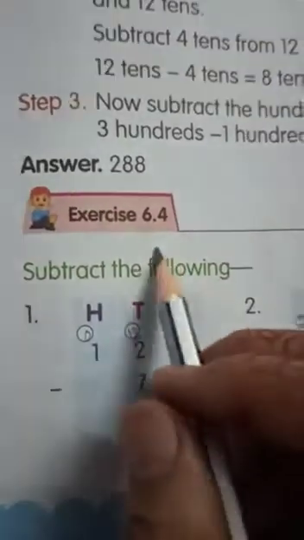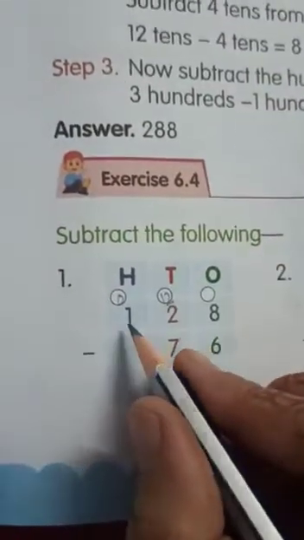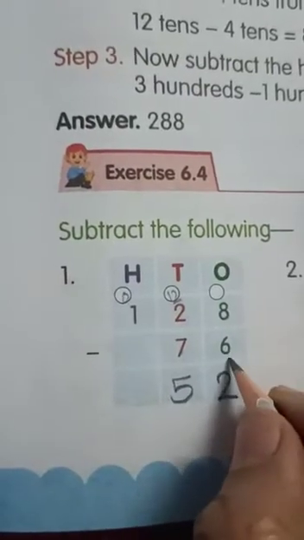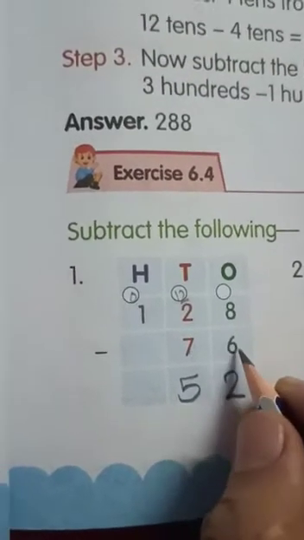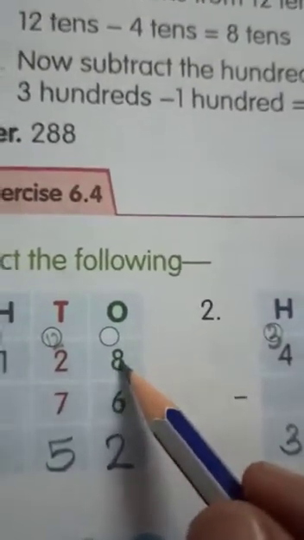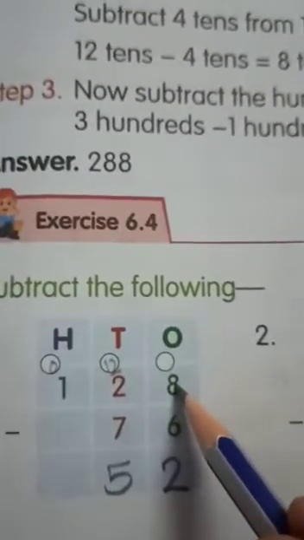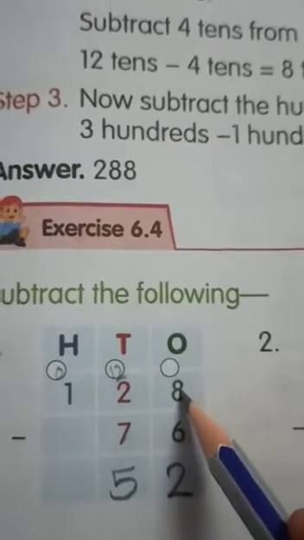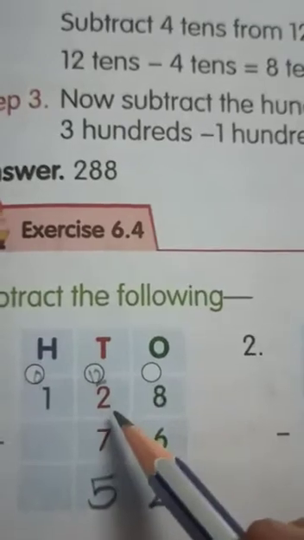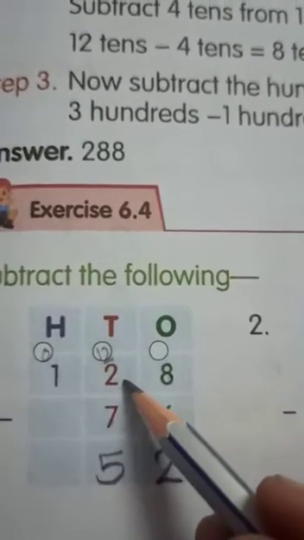Let's start the exercise 6.4. Subtract 76 from 128. 6 can be subtracted from 8, so we should not do any regrouping here. So 8 minus 6 is 2, but 7 cannot be subtracted from 2.